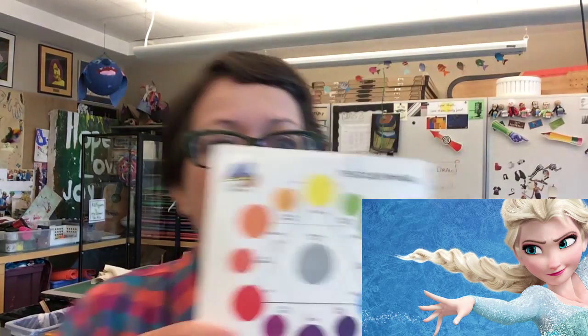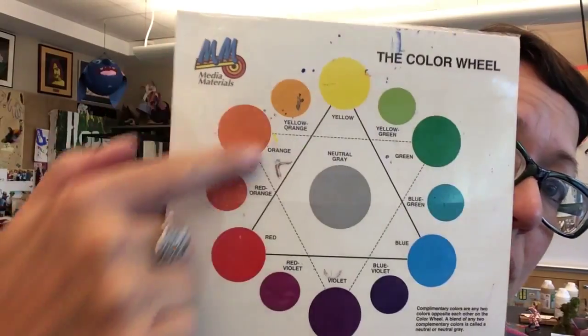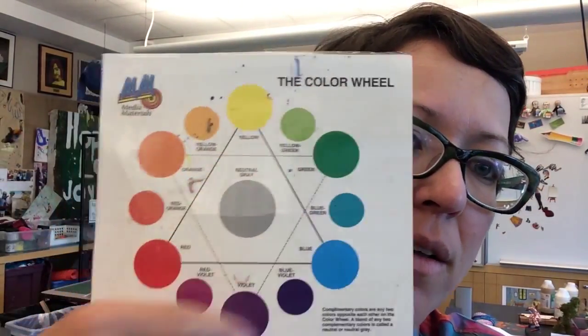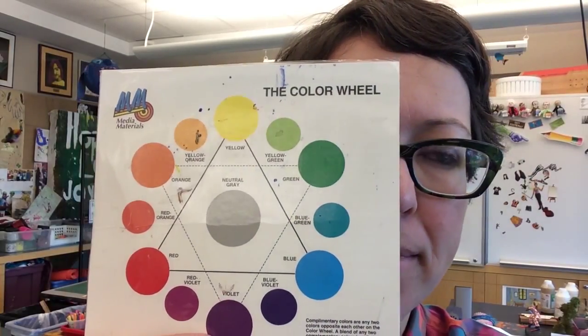What is she wearing? She's wearing a blue outfit because she throws ice out of her hands. I've never seen that movie before. But she's blue, so she's cold. So these colors right here are our warm colors. And then over here, we have our cool colors, okay?